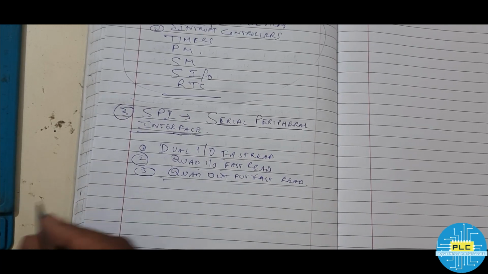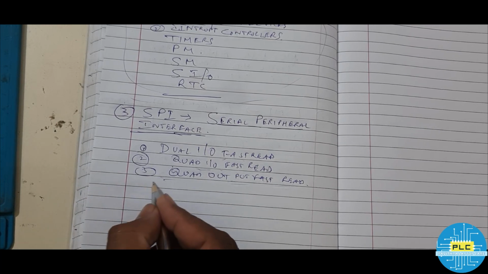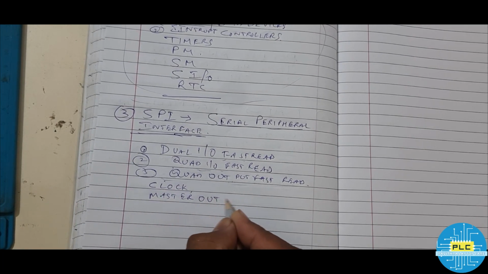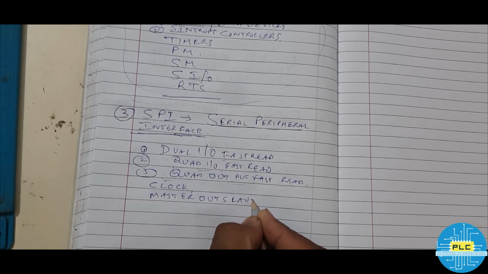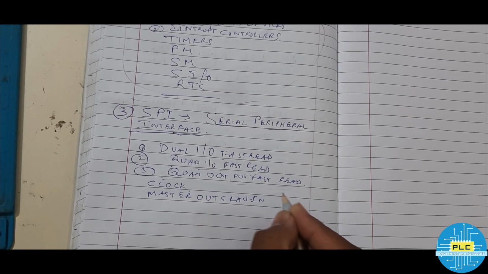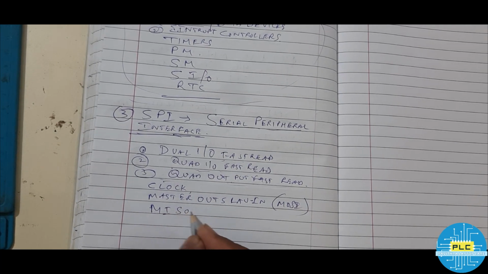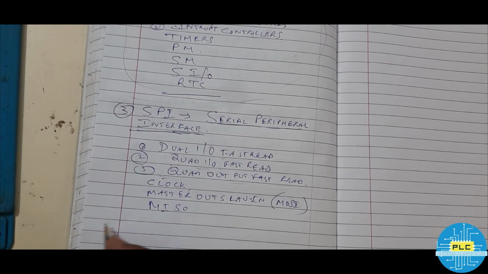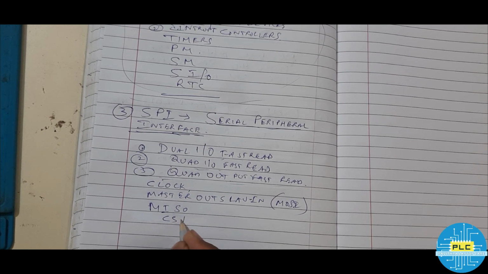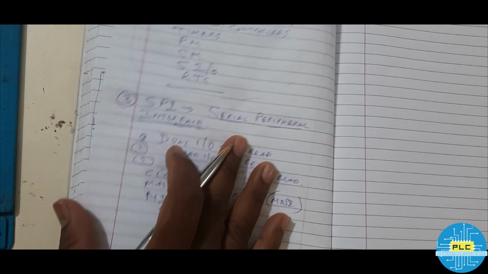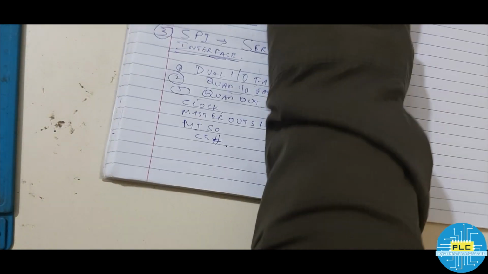In this you already know about clock, master out slave in, meaning MOSI, MISO, and chip select. In modern PCH there are a total of 3 chip selects.